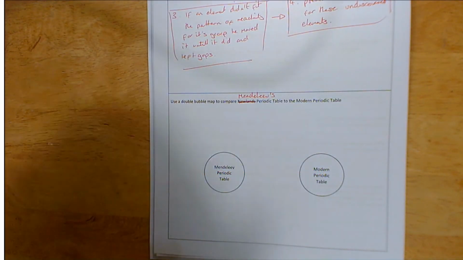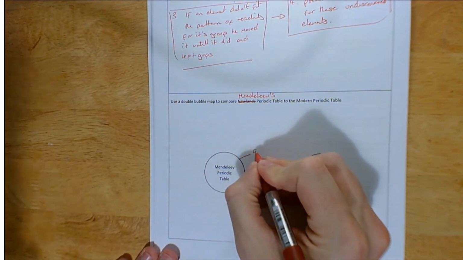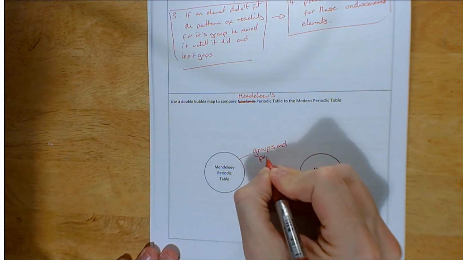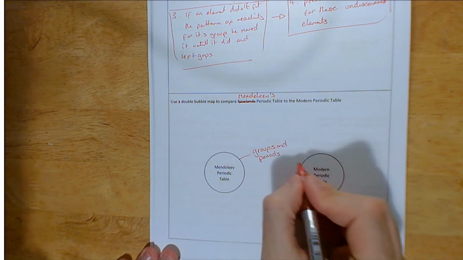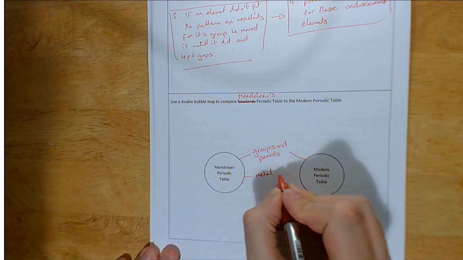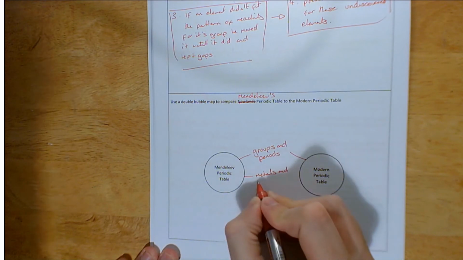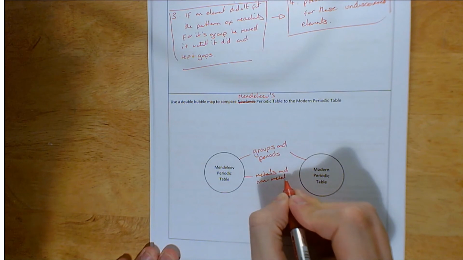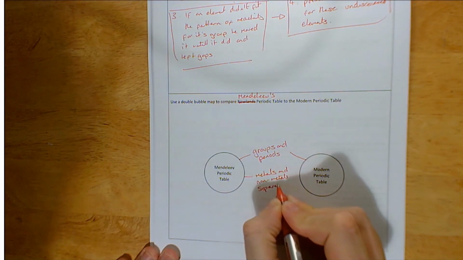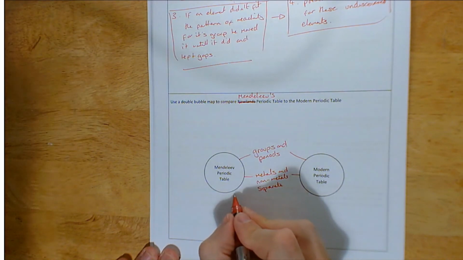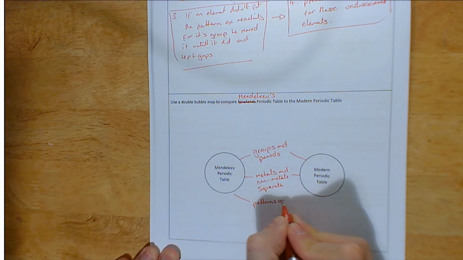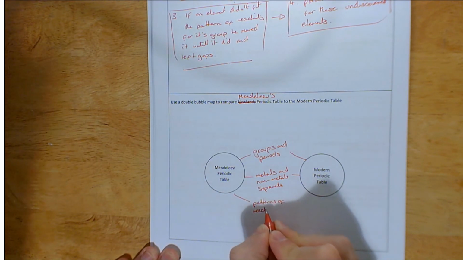So we're going to start with similarities. So we've got groups and periods. Both the modern periodic table and Mendeleev's have groups and periods. We have metals and non-metals are separate. We have patterns of reactivity in a group.